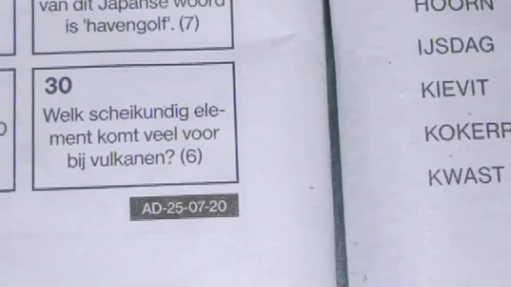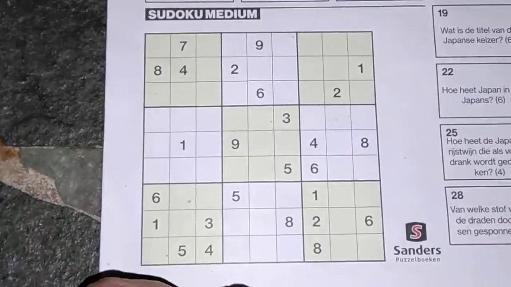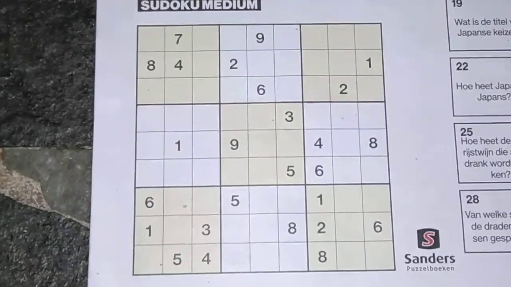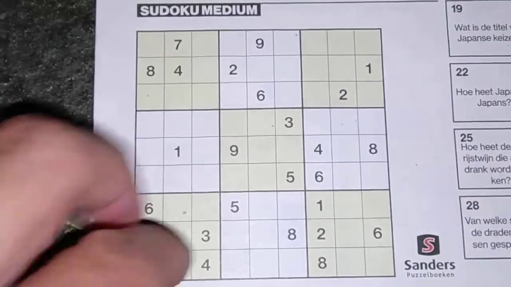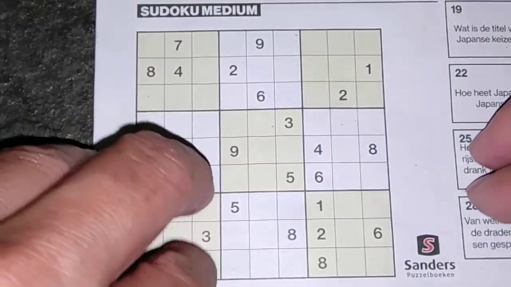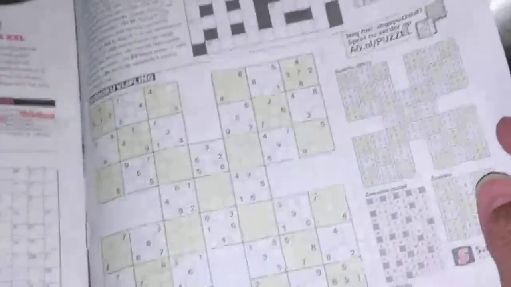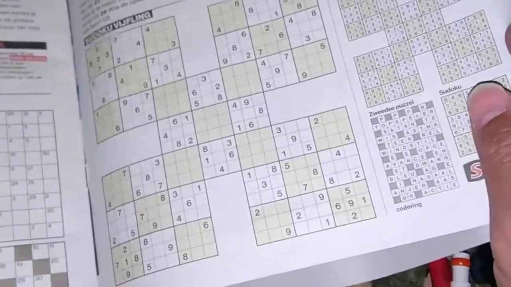Today on Saturday, July the 25th, 2020, we have here one regular Sudoku, a medium Sudoku, and there is also, let me see, a quintuplet.